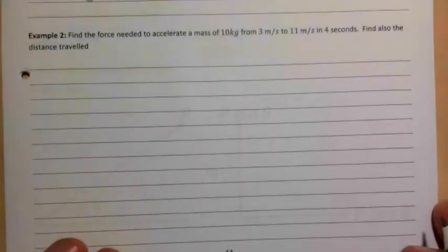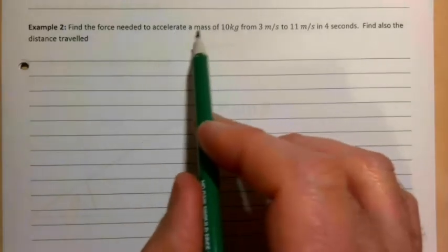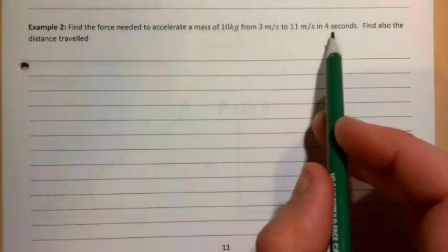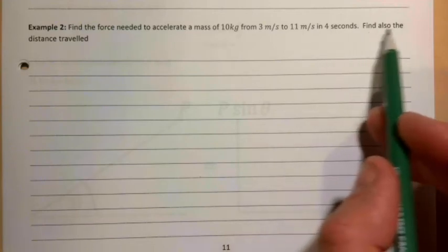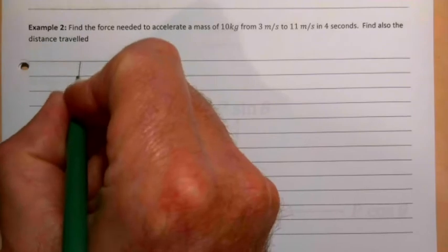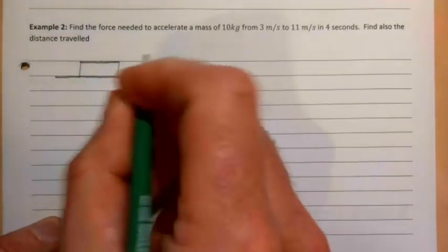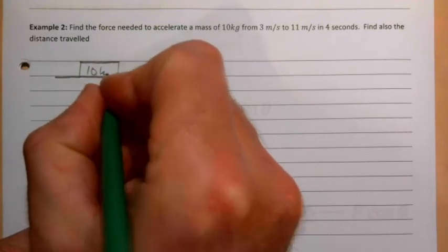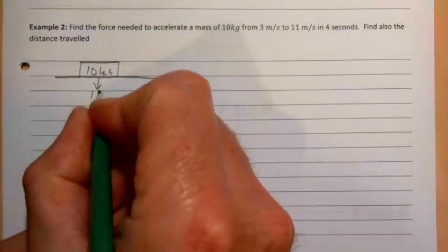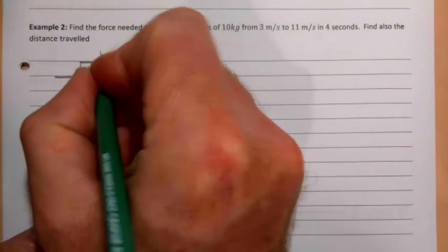Example 2. Find the force needed to accelerate a mass of 10 kilograms from 3 meters per second to 11 meters per second in 4 seconds. Find also the distance travelled. Okay, let's get a wee diagram drawn. So this is a 10 kilogram mass, which means there's mg, and in this case it's 10g, down this way.